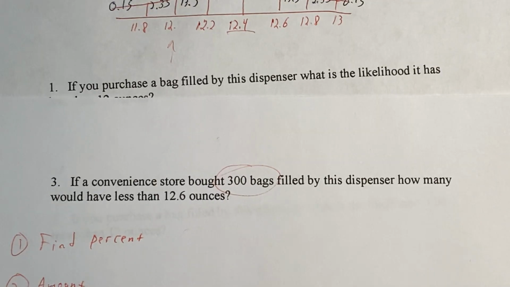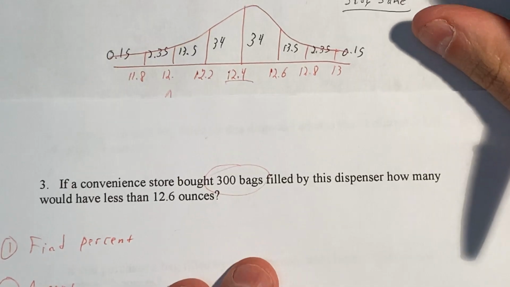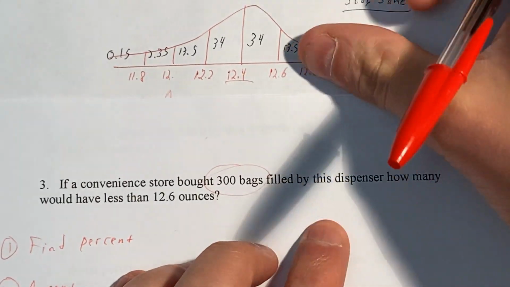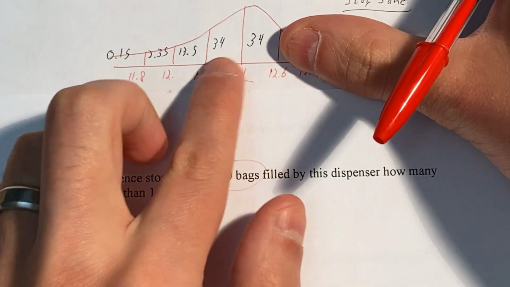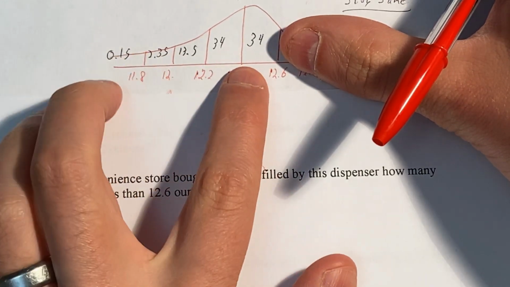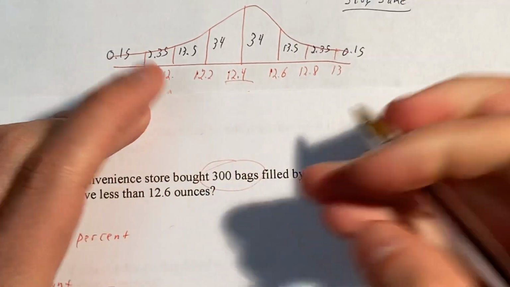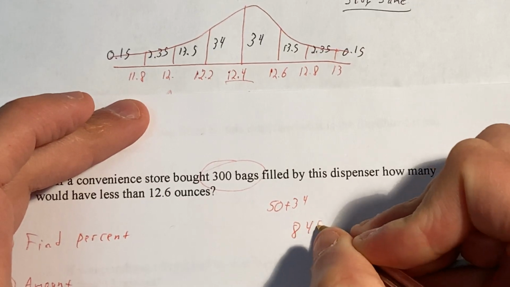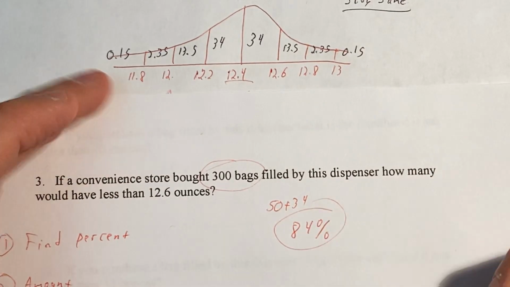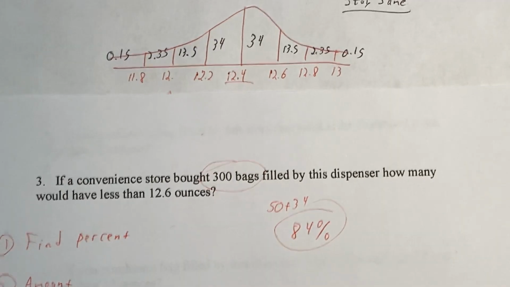It says, how many would have less than 12.6. So I'll go to 12.6, which is right here, and you would add up these numbers. Once again, this is 50 because it's half of the data. 50 plus 34 is 84%. So you have to find 84% of 300.